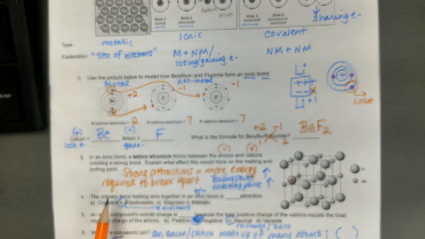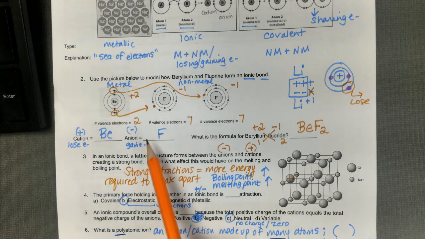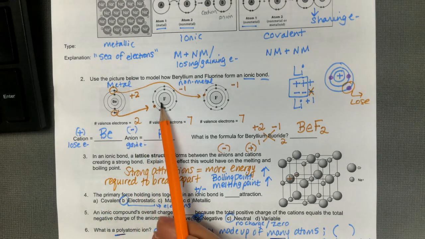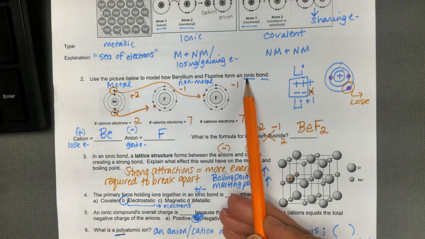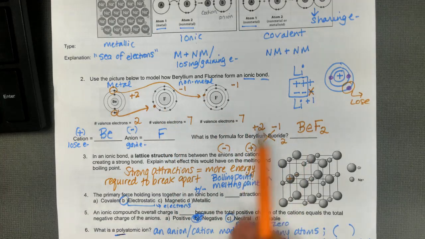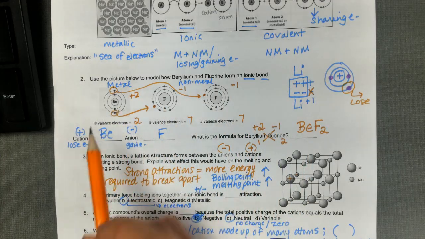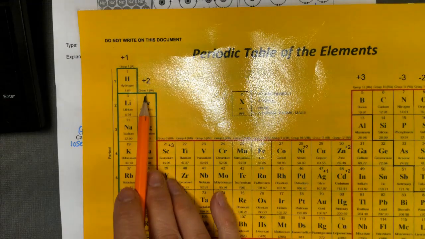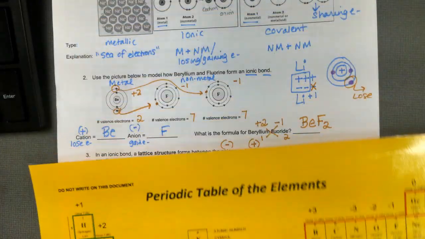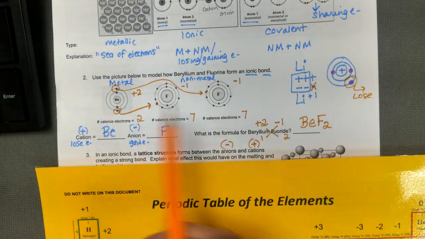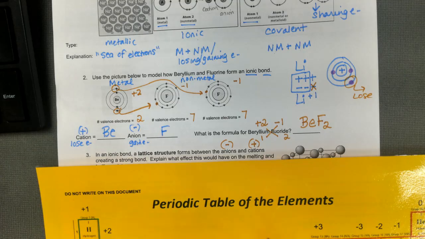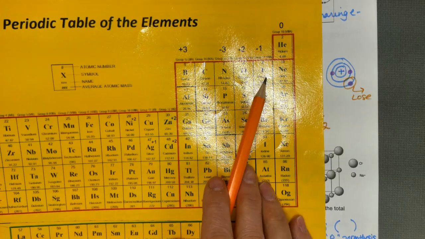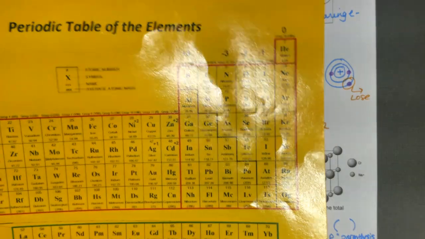All right, for question number 2, you were supposed to use this model of beryllium and fluorine in order to explain how it forms an ionic bond. So beryllium is in group 2 on the periodic table. So given it's in group 2, it's going to have 2 valence electrons. So I'm representing that here with those 2 valence electrons. Fluorine is in group 7 right here, and it has 7 valence electrons.